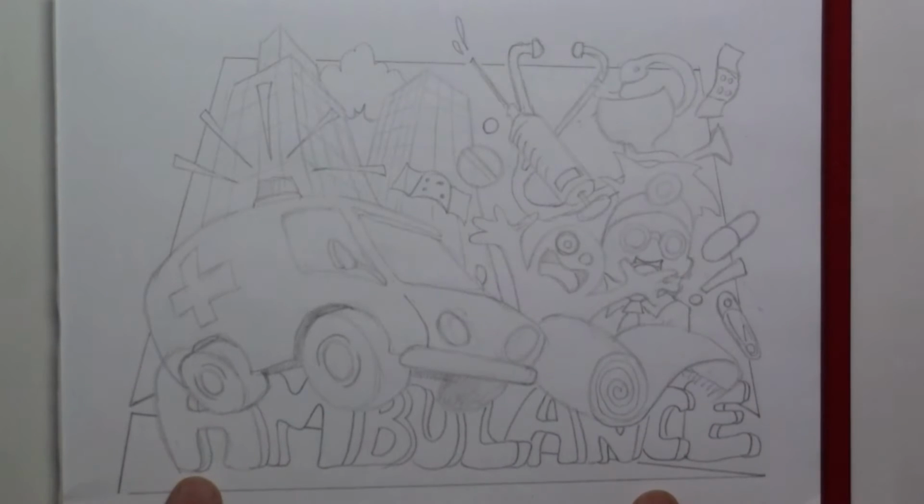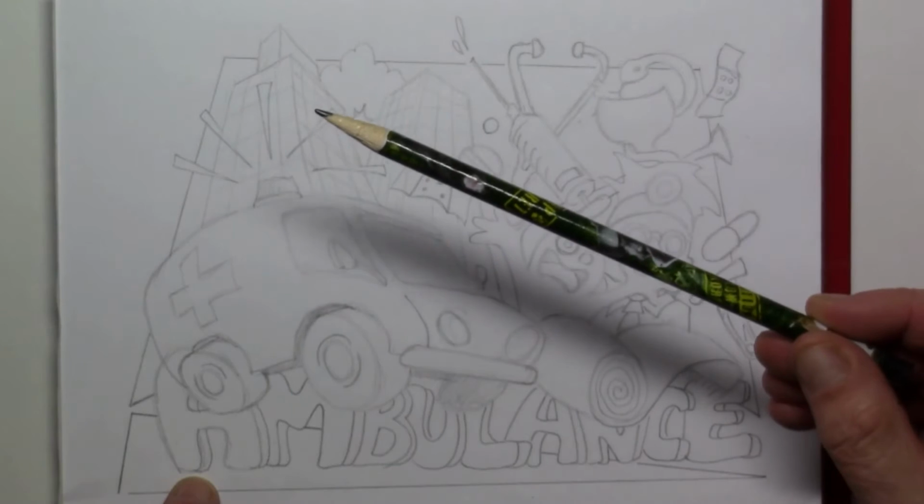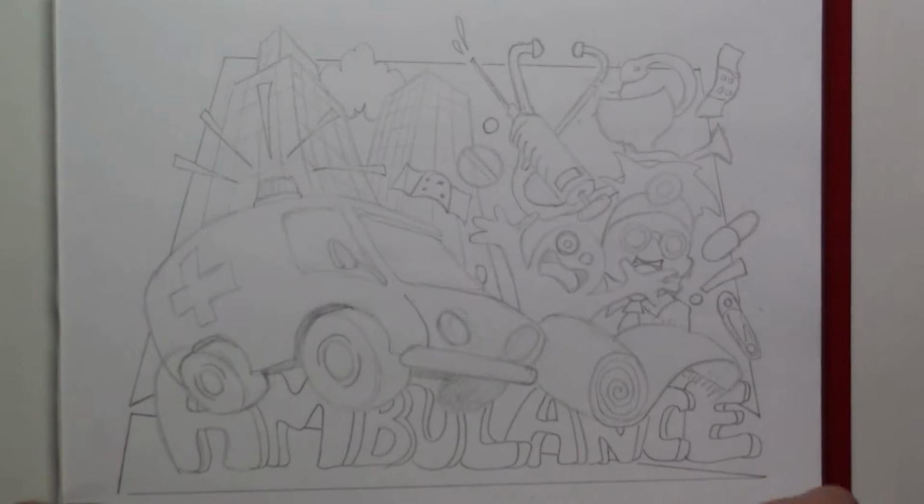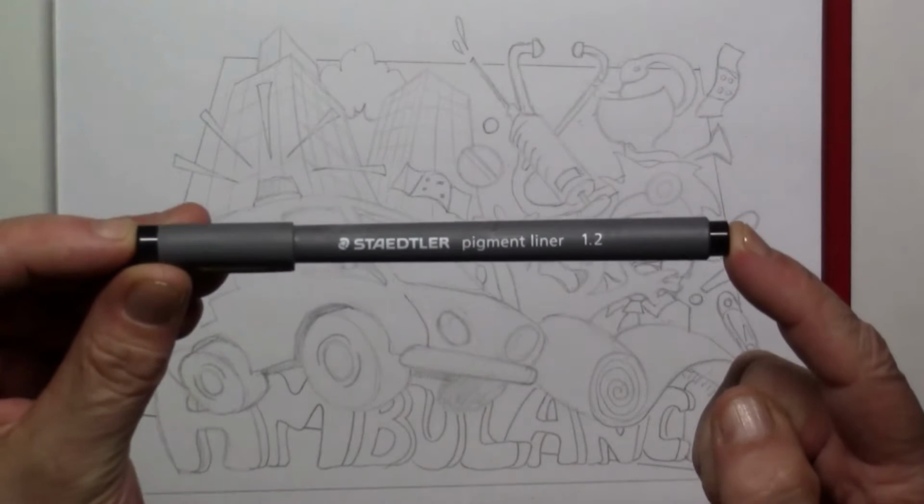Hi everyone and welcome to this ambulance doodle. It's totally awesome. I've made this up myself and I will put a link in below for you to print out or to watch and to draw along.